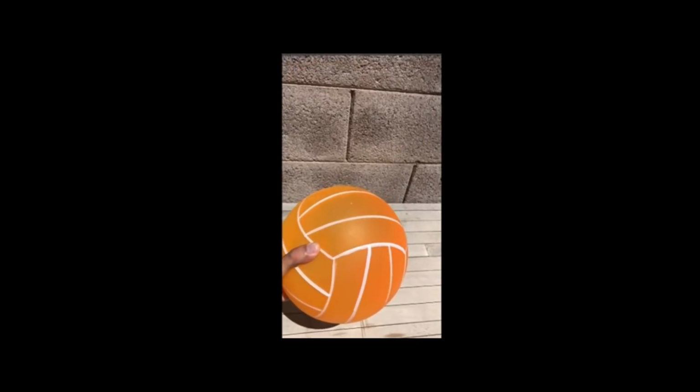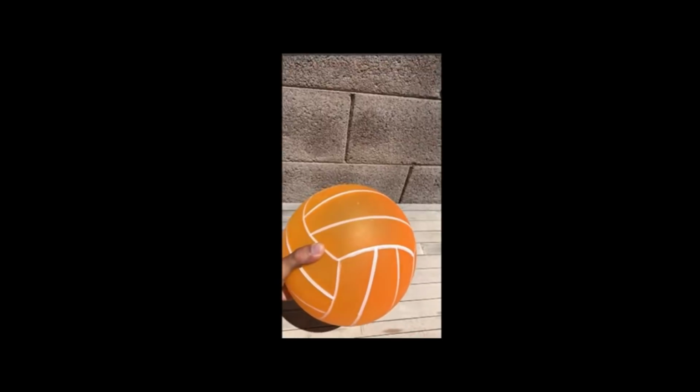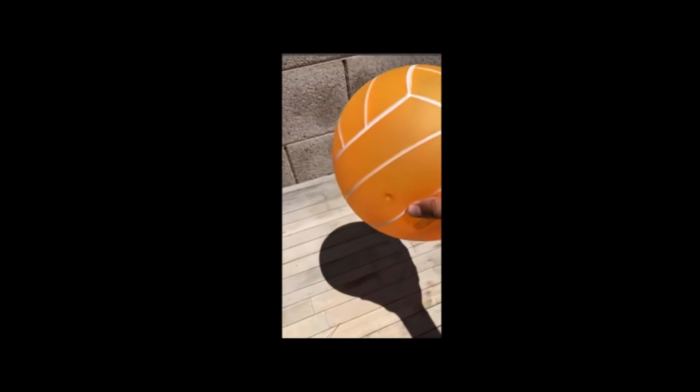Just imagine the earth and the moon are much larger than this, so I should get all kind of small shadow with this one, right? So here we go. Look at that. The shadow doesn't get smaller than the ball. How is that possible? The sun is so much larger than the ball.